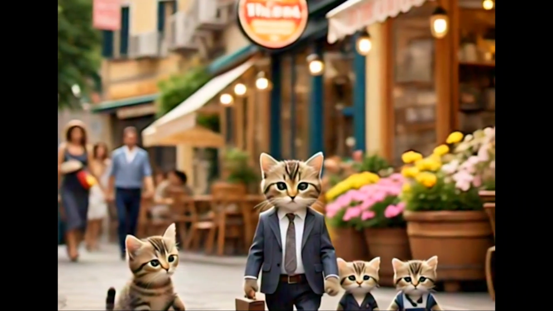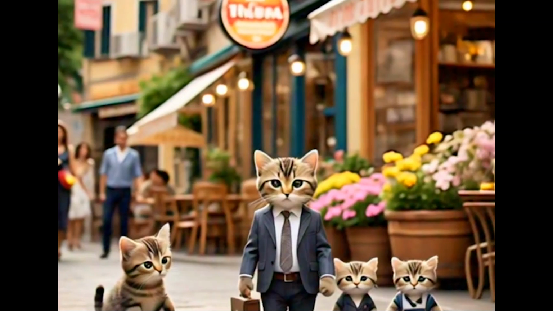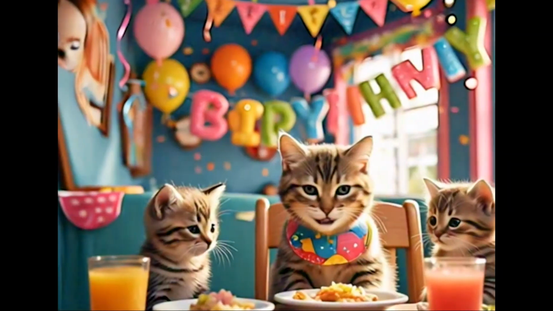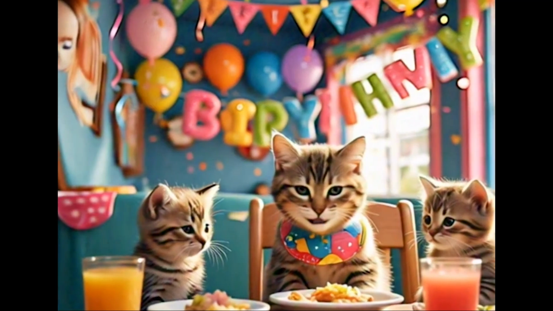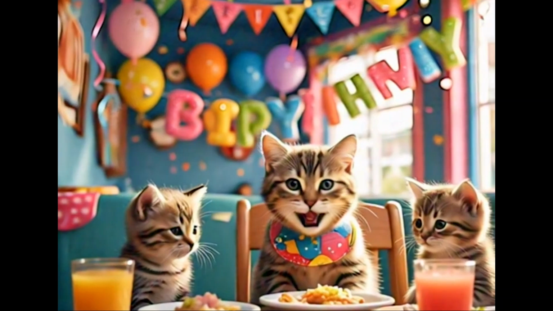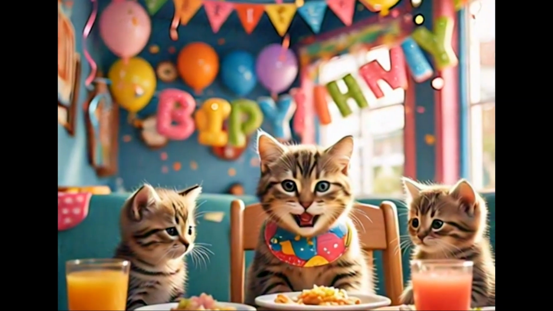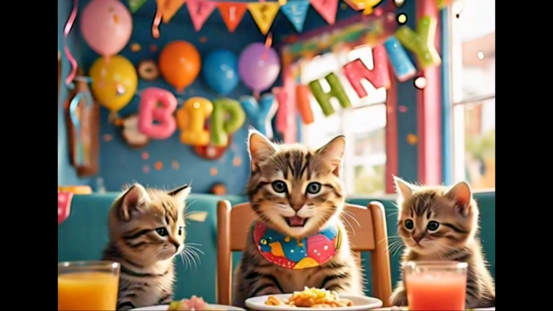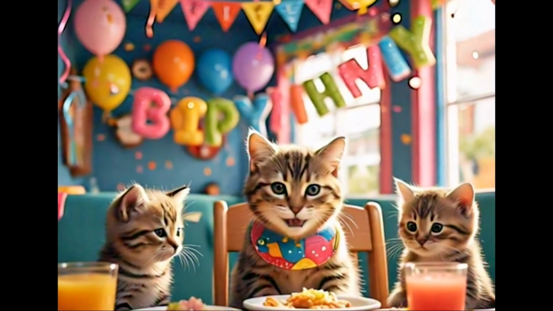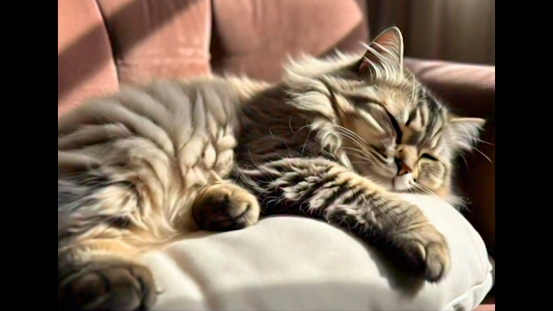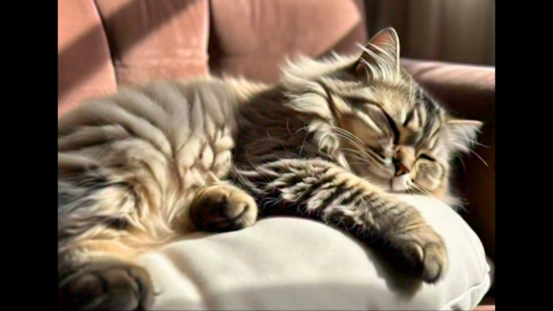The little kittens squealed with joy as they dived into plates of fish, fresh cream, and the fluffiest pancakes they had ever seen. Laughter filled the room as Mr. Whiskers watched his family enjoy the meal. This moment, this joy, was worth every early morning, every long day at work. That night, as his little ones snuggled into bed with happy hearts, Mr. Whiskers stretched out on his cozy chair, feeling a rare sense of peace.